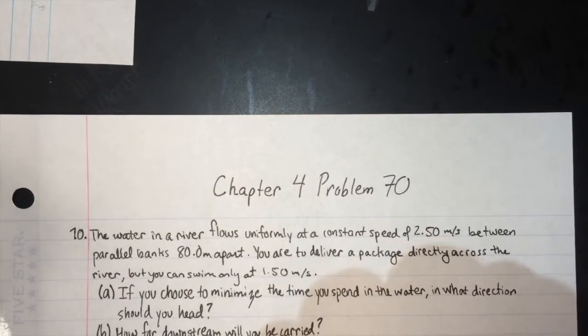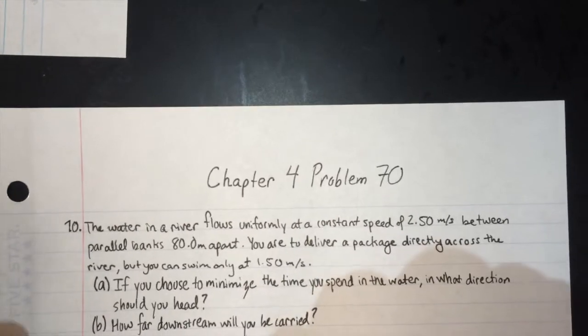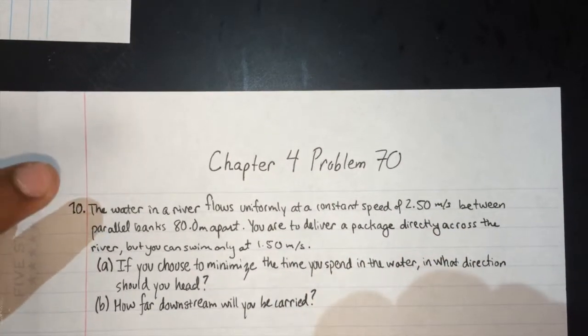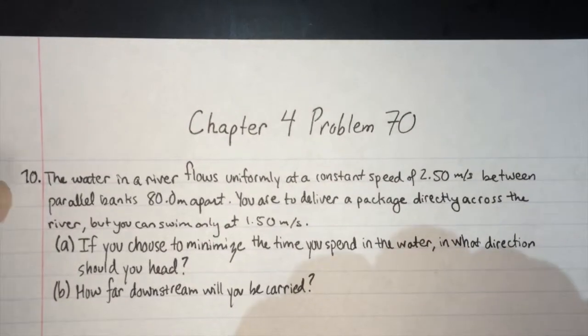Welcome to Chapter 4, where we'll be looking at motion in 2 dimensions. This is Chapter 4, Problem 70. We'll be doing Part A and B first.